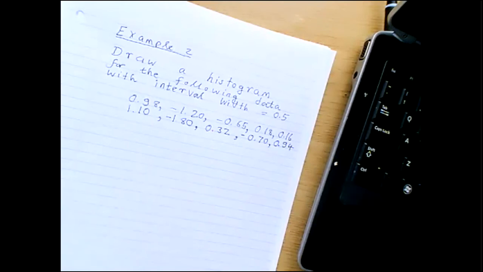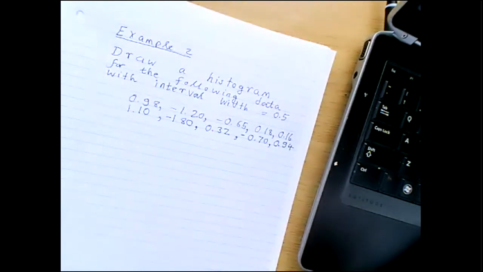Excuse me, I got a problem with the cursor one more time. All right.